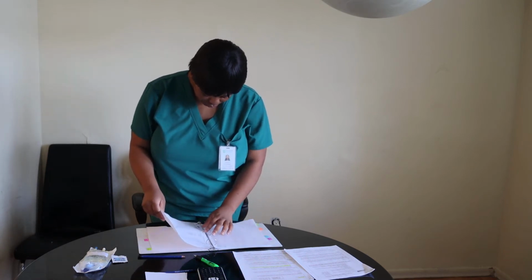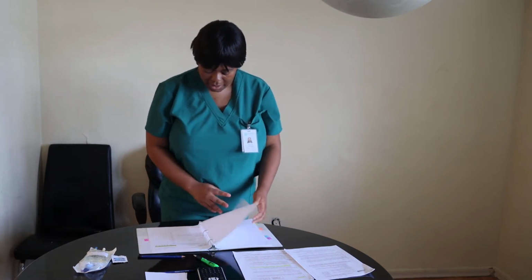Right now, the volume of solution prescribed by the doctor is 250 mLs of 0.9% normal saline, ordered to run at the rate of 125 mLs per hour.